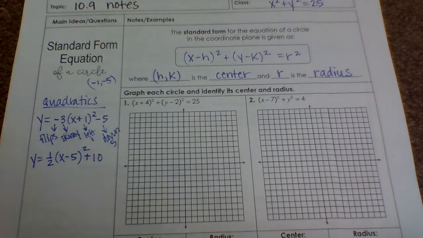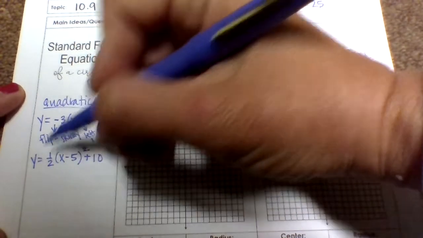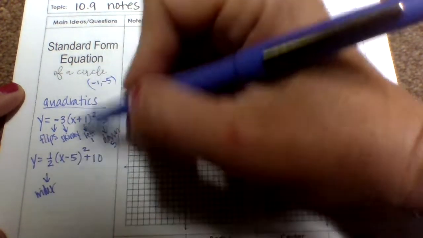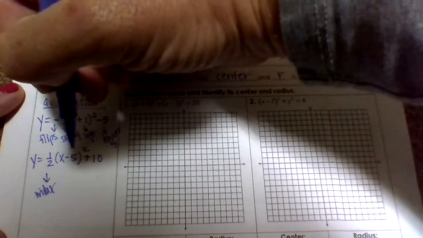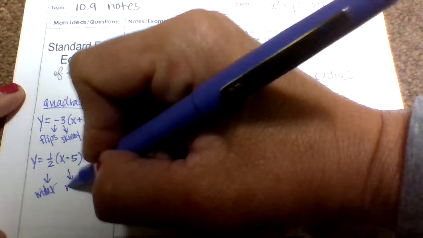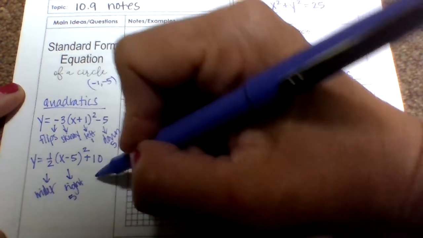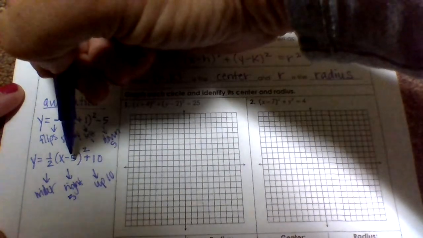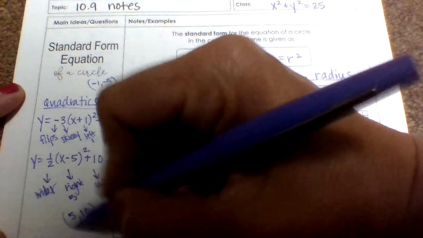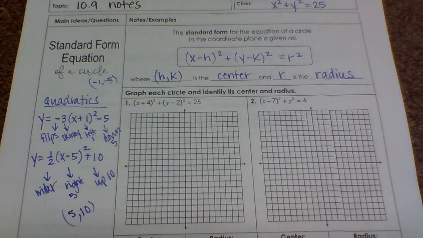All right, so for this one, if you remember the 1/2, I didn't flip this one because there's no negative. The 1/2 actually makes it wider, slows it down instead of skinnier. Inside the parentheses, again, is the left-right shift, so it's the opposite of what you think. Whenever it's inside parentheses, it's the opposite. So you would think it was left, but it's actually right 5 units. And then this would be up 10. So this is vertex form. If I went right 5 and up 10, the vertex would be (5, 10). Okay, so we figured out those things.